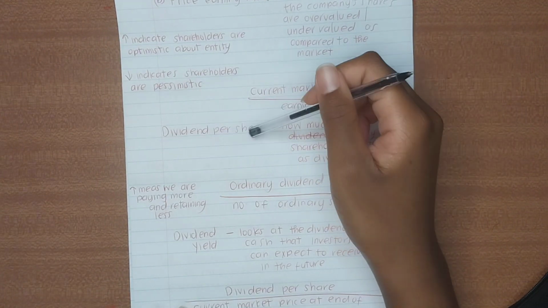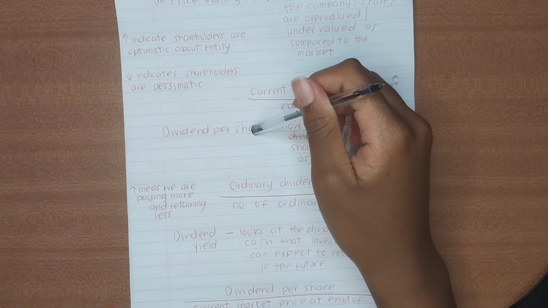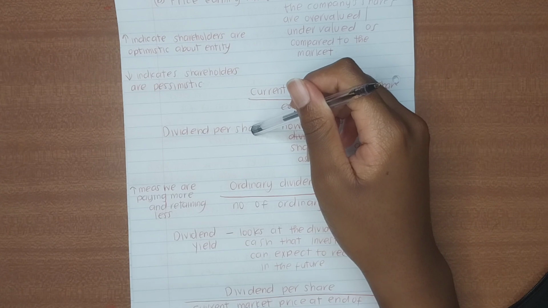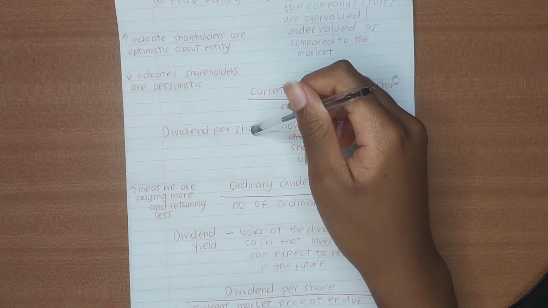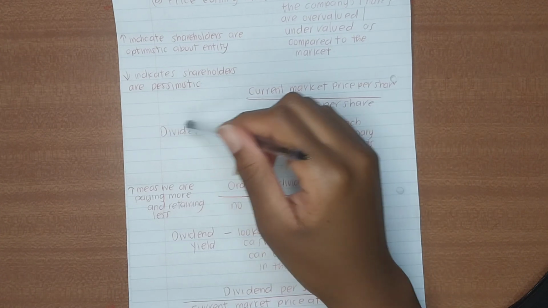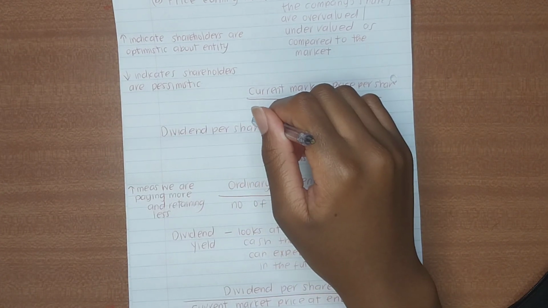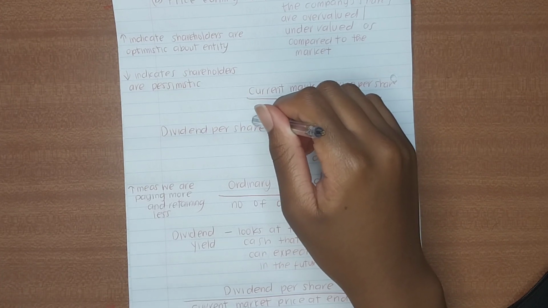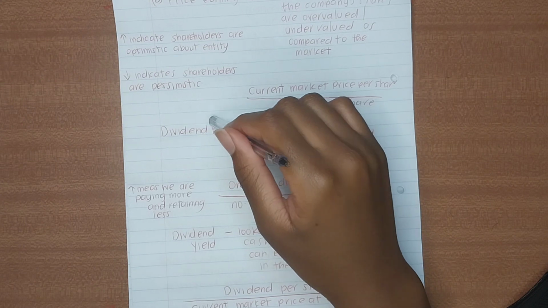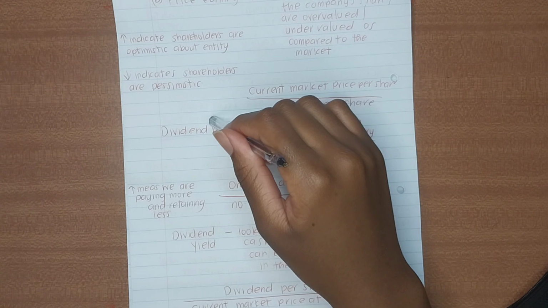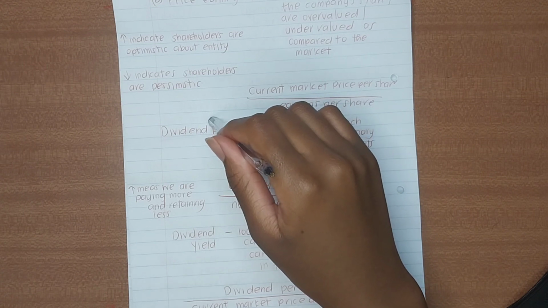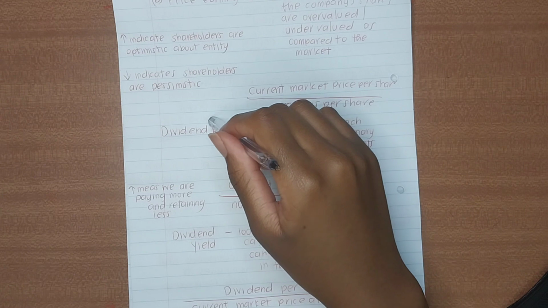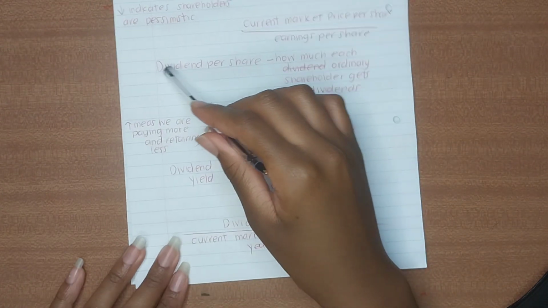And then we have dividend per share. So remember, earnings was talking about profits. Earnings per share was talking about how much of the profit each share gets. However, dividend per share is now telling you how much each share gets of the dividends that you are declaring. It's not talking about profit. Profits go with earnings, but dividends are talking about the dividends that you're going to declare. You might not declare the whole profits as dividends, right? You might declare some of the profit and retain some of the profits. So here we are talking about the dividend that you declared.